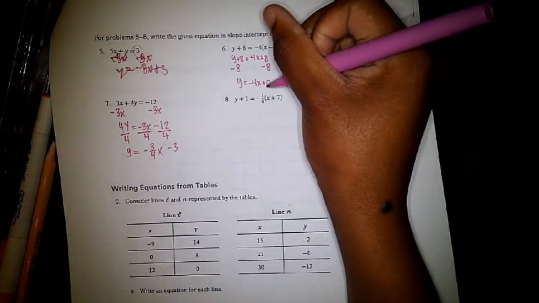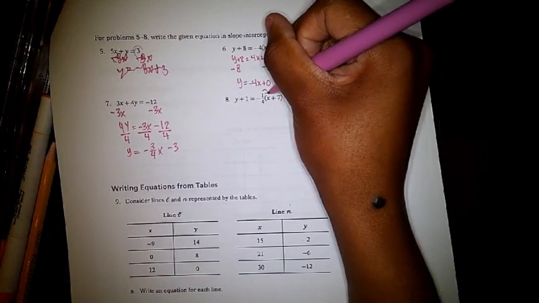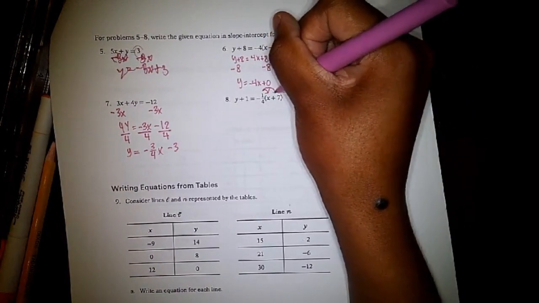So first you would distribute 1/4 to x. She's distributing the 1/4. You gotta talk it out loud. And then you get y plus 1 equals negative 1/4 x plus 7/4.